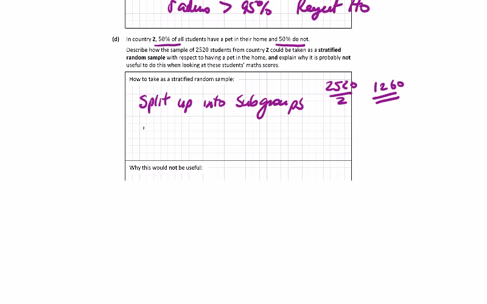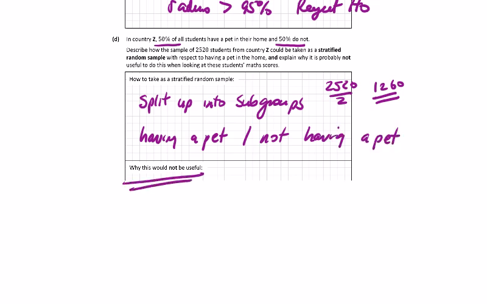And the two subgroups here are having a pet and not having a pet. I don't know what type of information they're looking for here. And why would this not be useful in the context of the question? Well, it has no relation to maths course, having a pet or not having a pet. So I think that's what they're looking for here in this second last part.